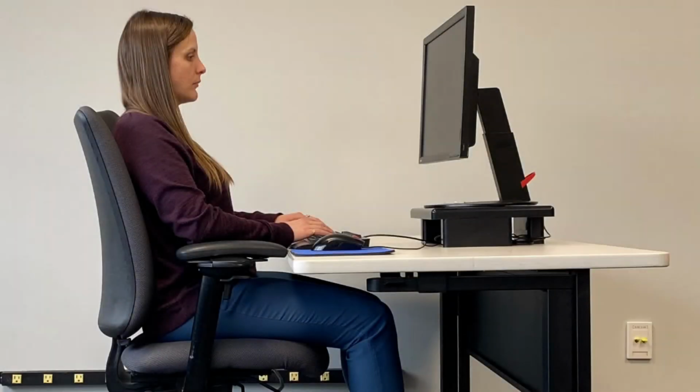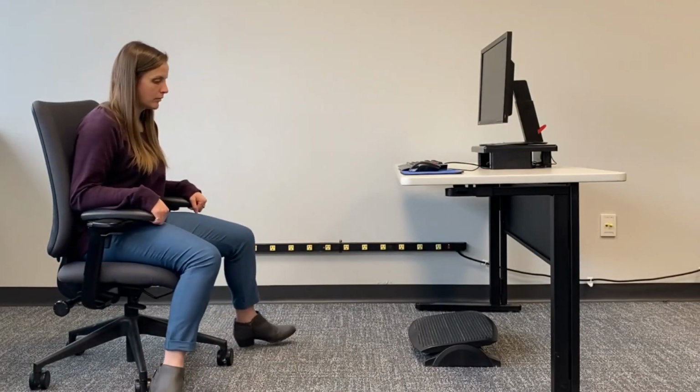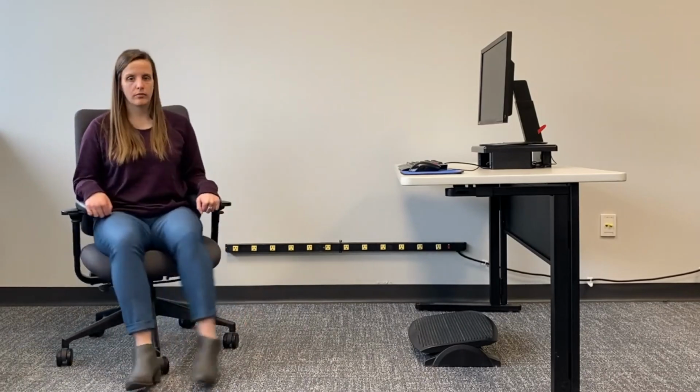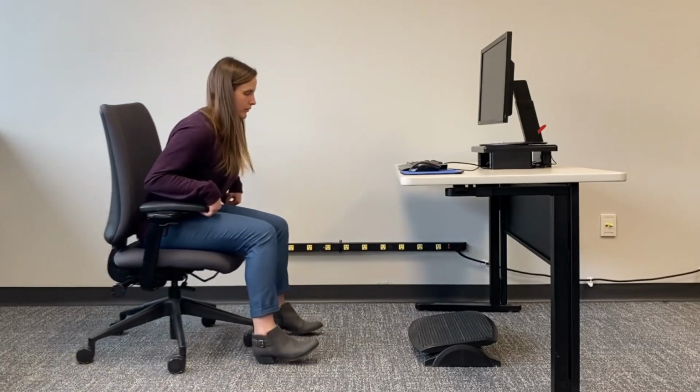Adjusting your chair is just the first part of proper ergonomics at your workstation. Next, we'll work on mouse and keyboard placement. But first, you may be tempted to bring back your footrest. Before you do so, just take a moment to move around in your chair. Move to the right of your desk or the left, turn around.